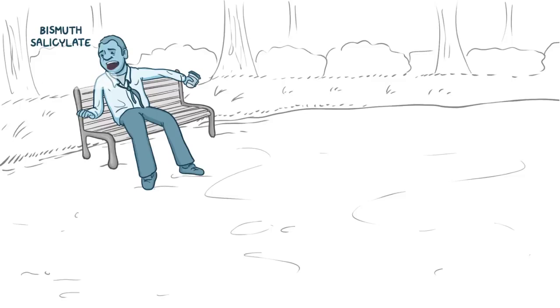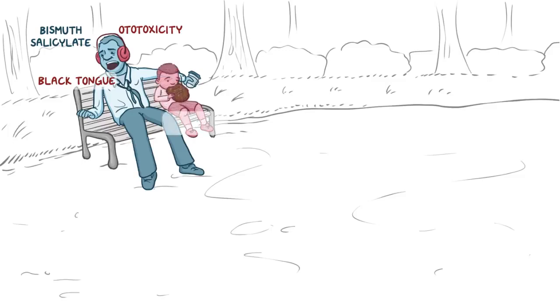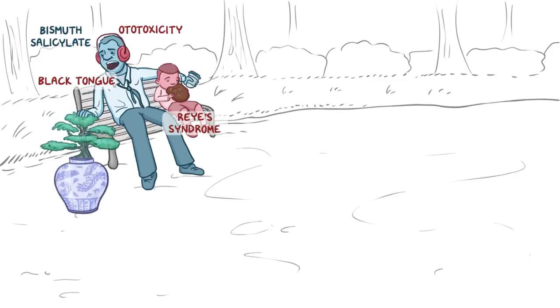For side effects, let's give him a black tongue from all the coffee he needs to drink. He's wearing headphones representing ototoxicity, so he won't be distracted by his kid, who's eating a loaf of rye bread for Reye's syndrome. To help him relax, he ordered a pecan bonsai tree, representing the pectin, and it came in a Chinese porcelain pot for kaolin. This will help you remember these two are given together.